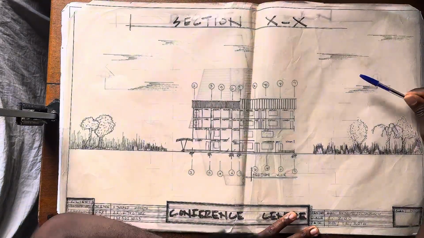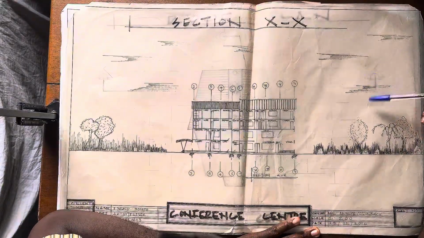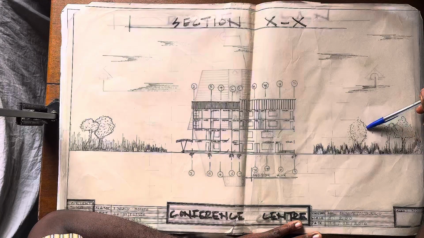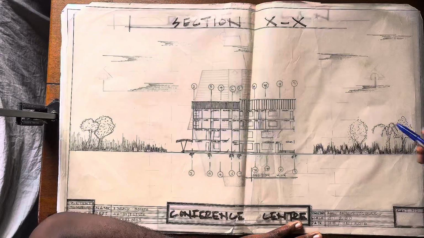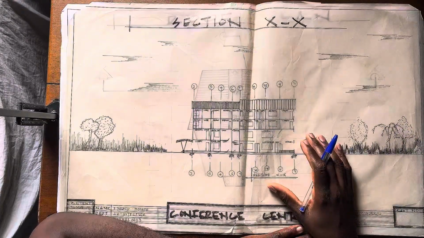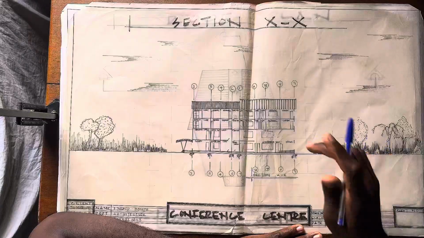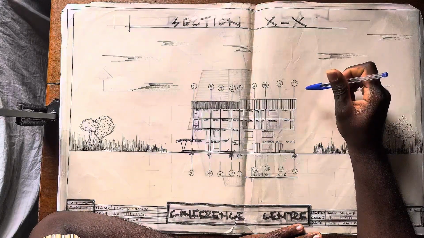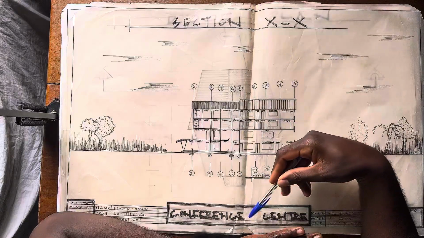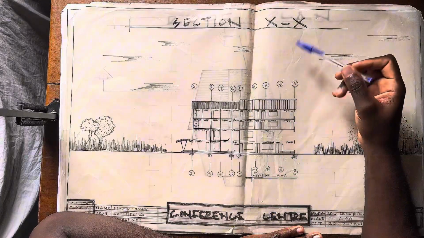Hello everyone. So this is another of my school projects I did in 2016. Unfortunately, I can't show more than two drawings of this project. It was a conference center.